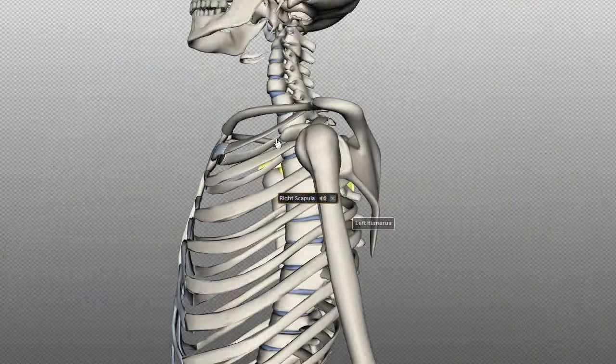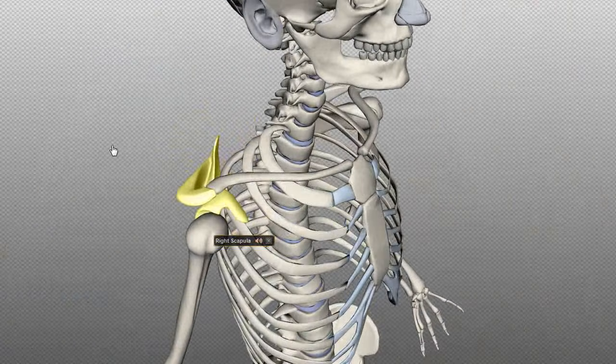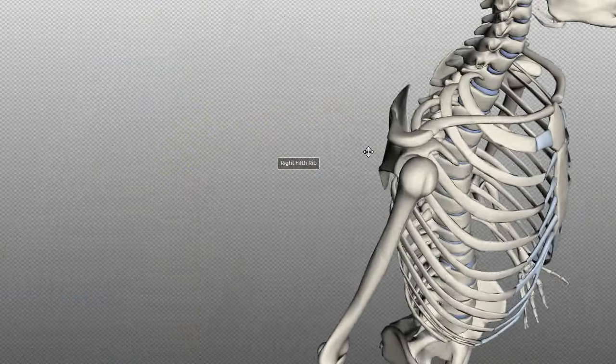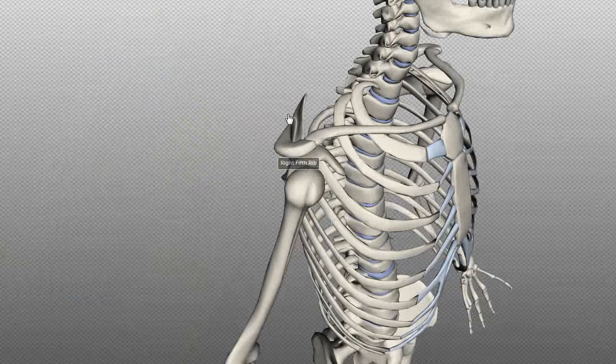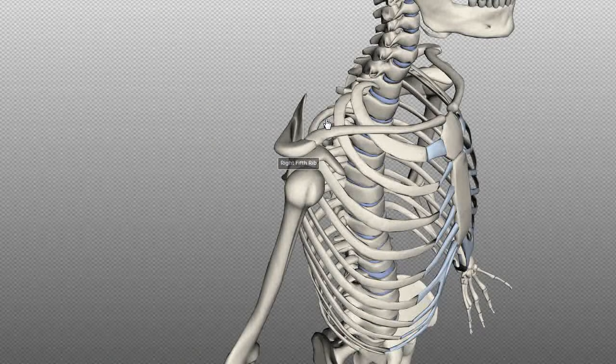So that's the shoulder girdle or pectoral girdle, whichever one you prefer. You've got the clavicle and the scapula, and the various features of the scapula that are important to be aware of: different processes, surfaces, angles, borders and that kind of thing.